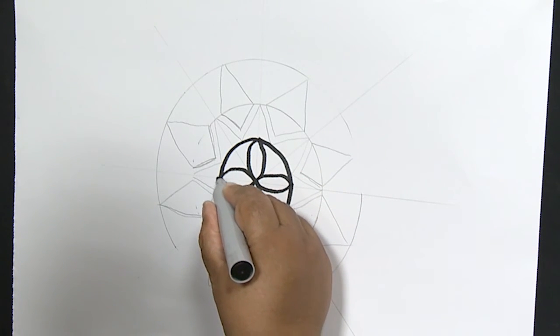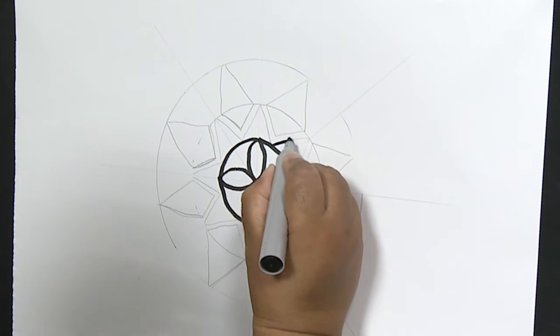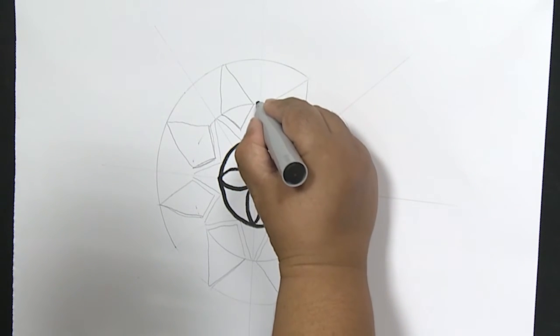Making sure that all lines are the same.